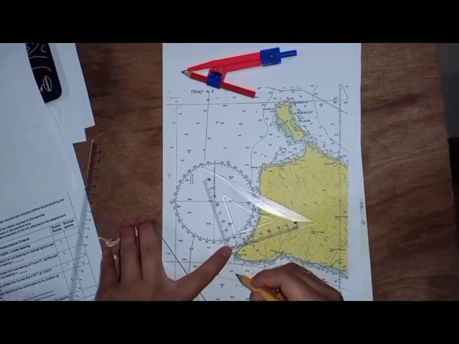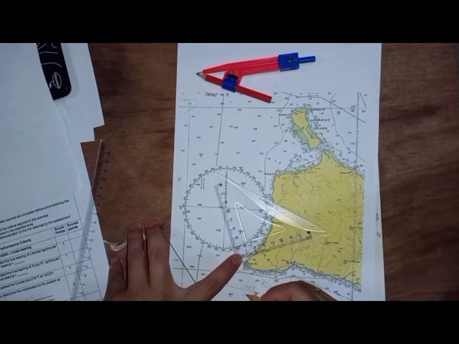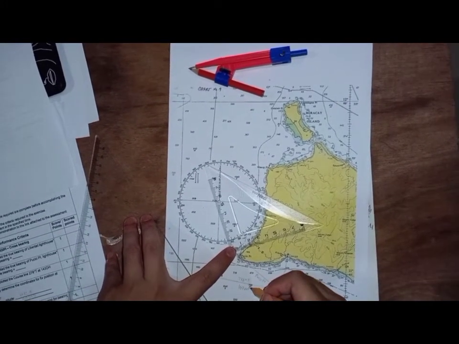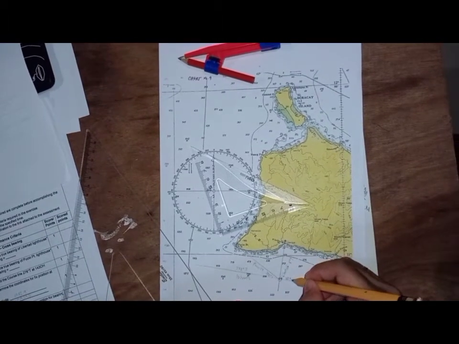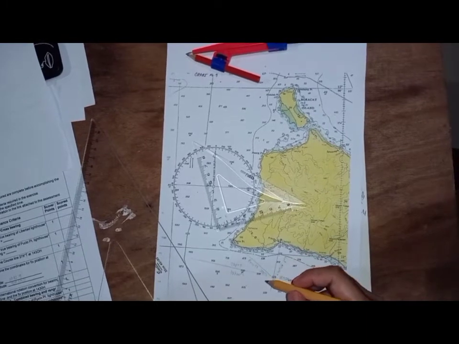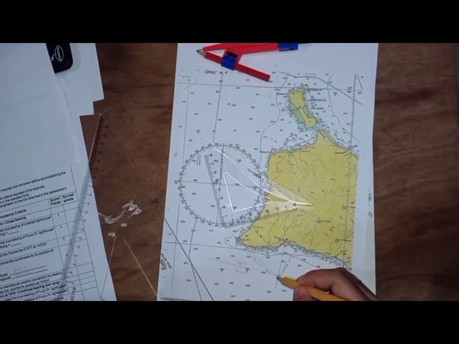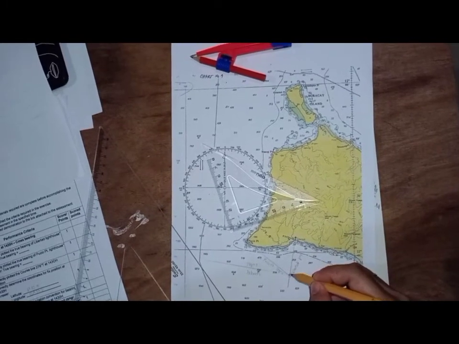278 degrees true by 10 knots, and 14:30 hours. This is our plotted course line, and this is our plotted fixed position.